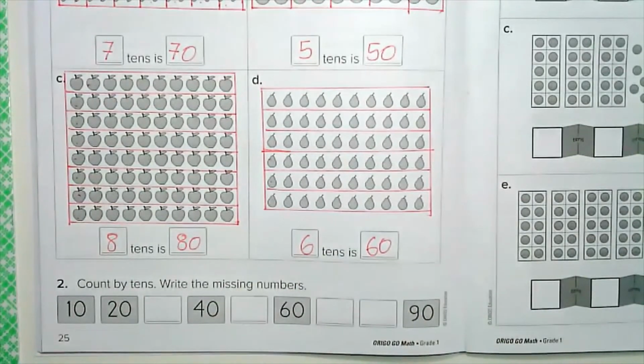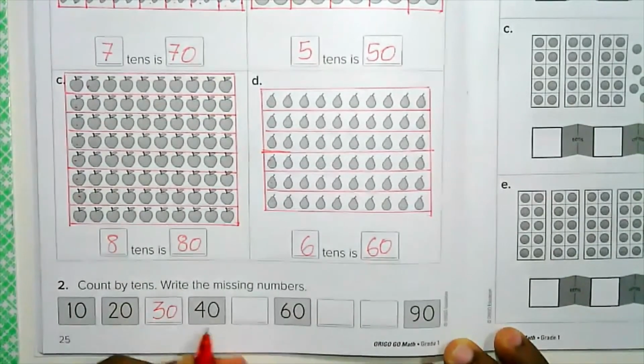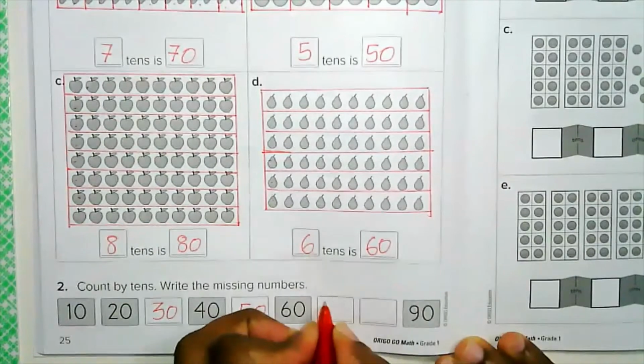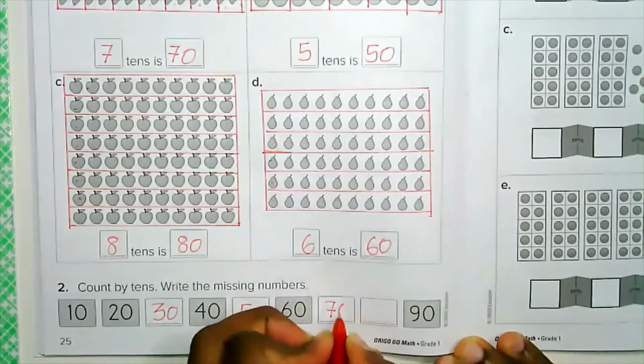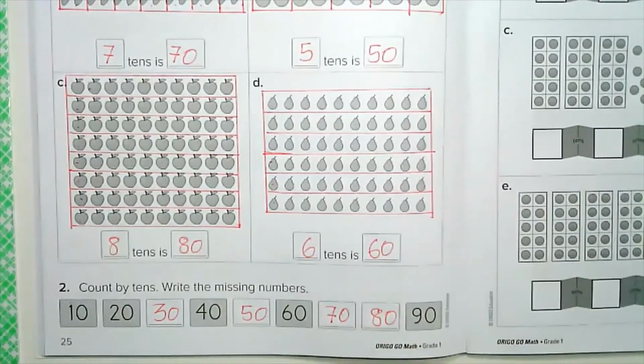Now number 2. Count by tens. Write the missing numbers. So we have 10, 20, 30, 40, 50, 60, 70, and 80, then 90.